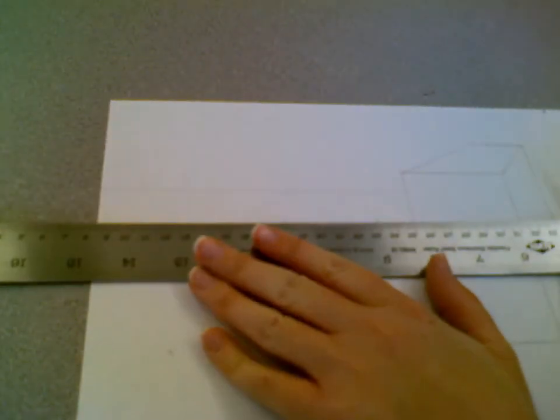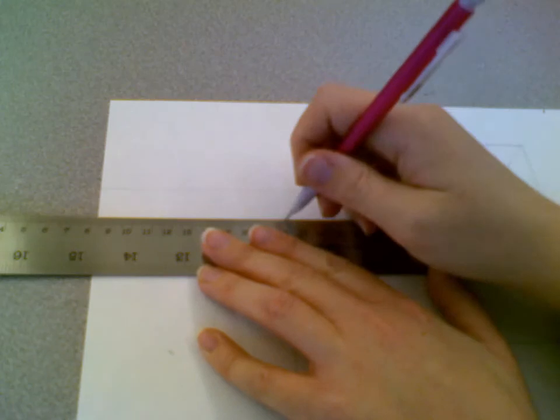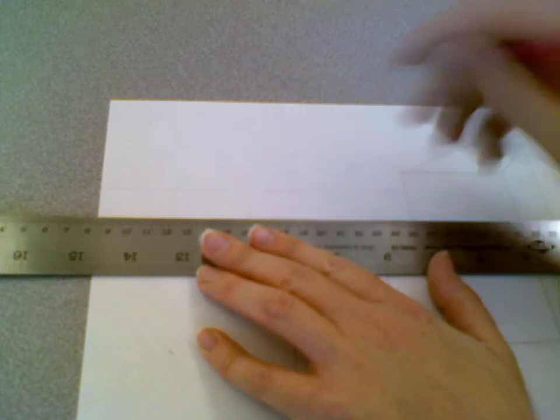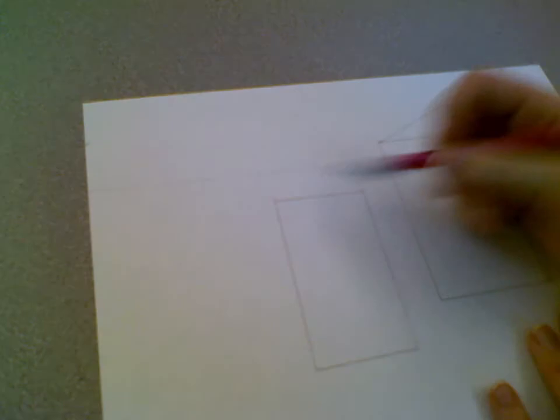Don't worry about which way you turn your paper. You can turn it however you need to, so that way you can draw your rectangle. Okay, so there is my second rectangle. Now I need to go through the process of lining up the 3 corners that are closest to my vanishing point again. So I'm going to start off.